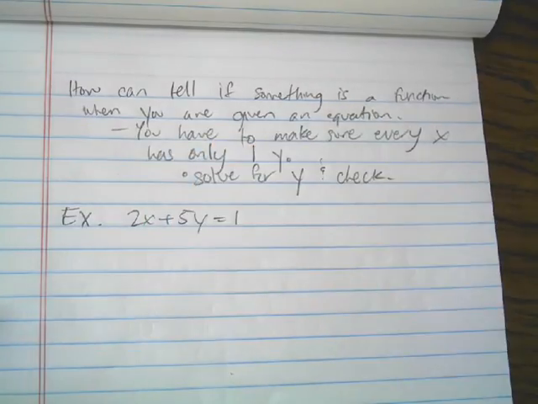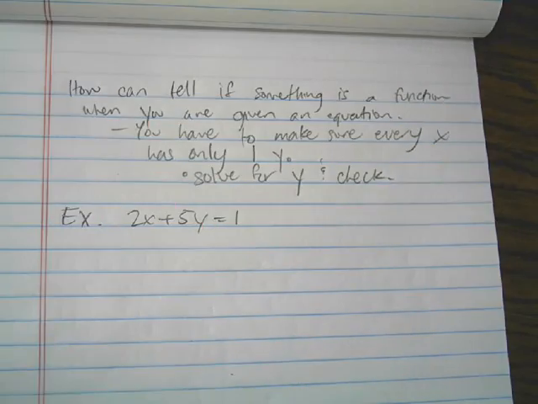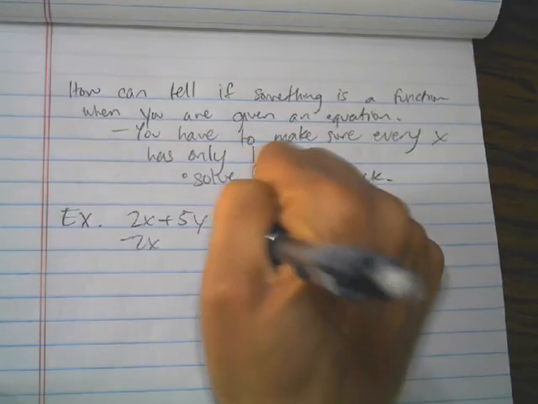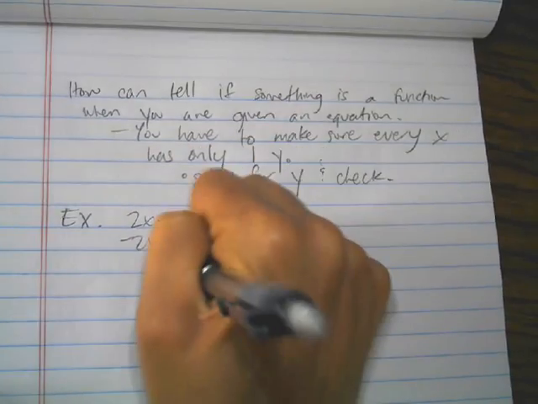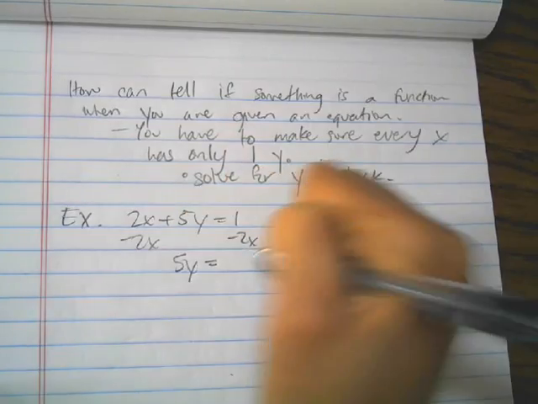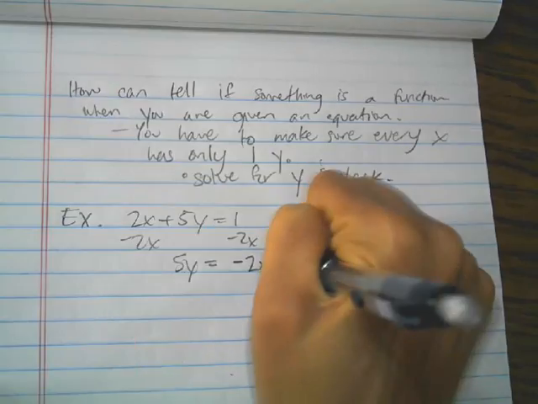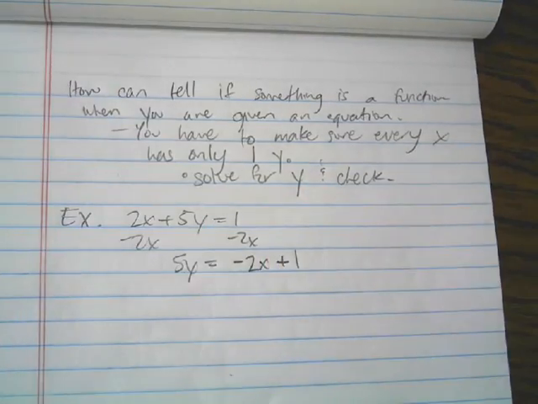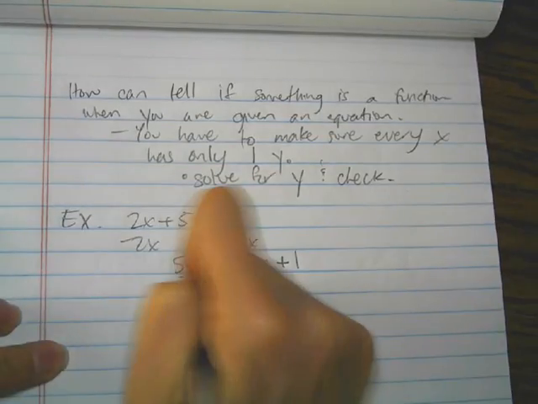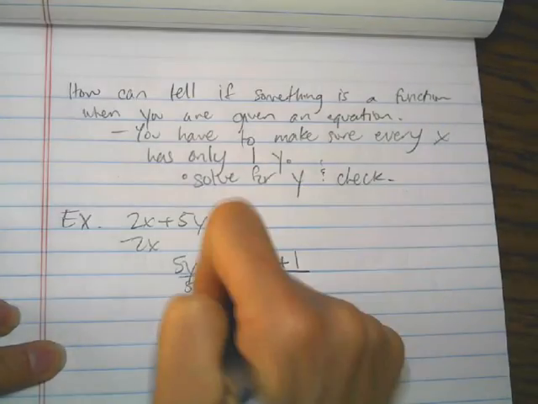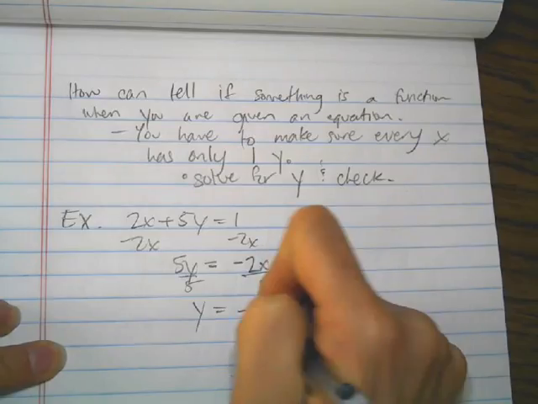For the next one, let's say we had x squared plus y squared equals 1. First thing I'm going to do is subtract the x squared. So I say y squared equals 1 minus x squared. And then what do I do to get rid of the squared? Take the square root, I heard somebody say quietly. Whenever you take the square root, what do you always have to put on the outside? A what? Plus and minus. So I have plus or minus the square root of 1 minus x squared.